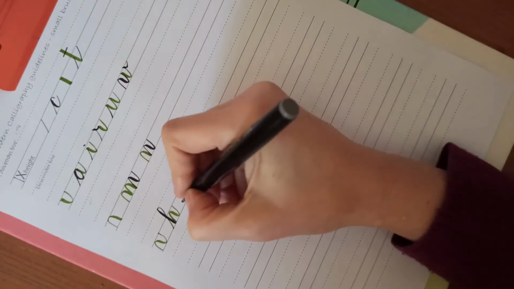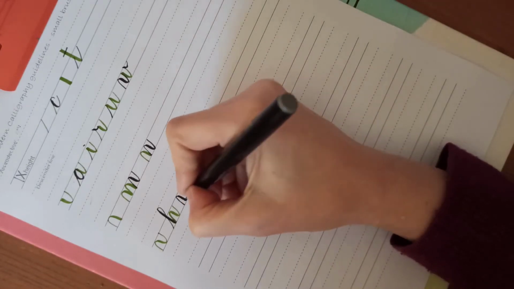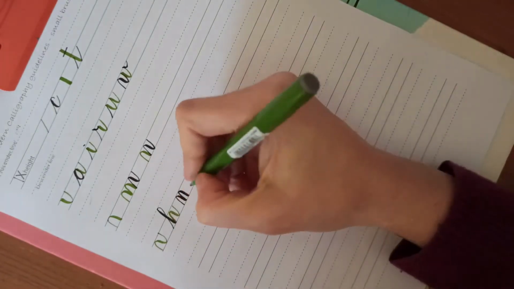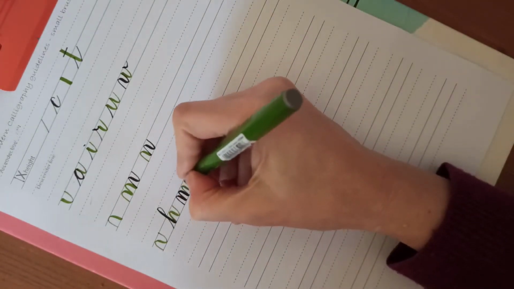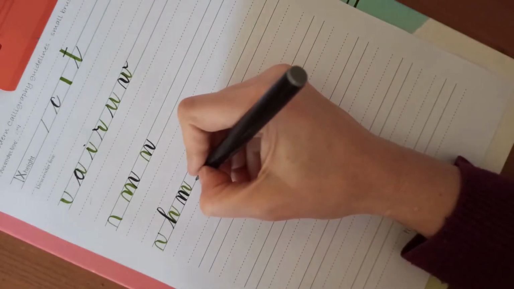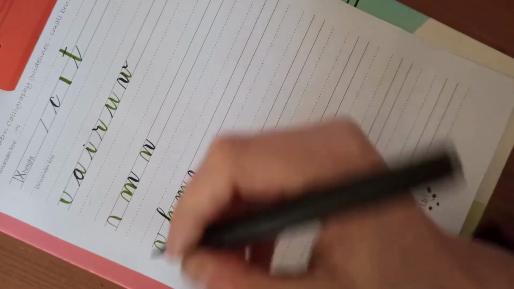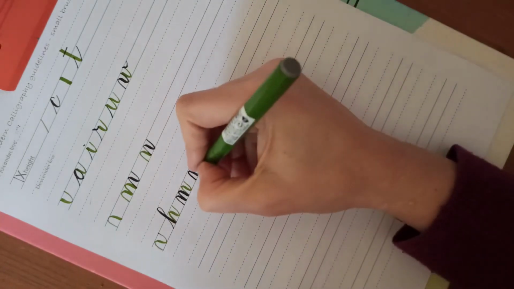Then I said that we have it in the M, where you have first the two overturns, and then you finish with a compound curve. Then you do the same with the N. You start with an overturn, and you finish with your compound curve.